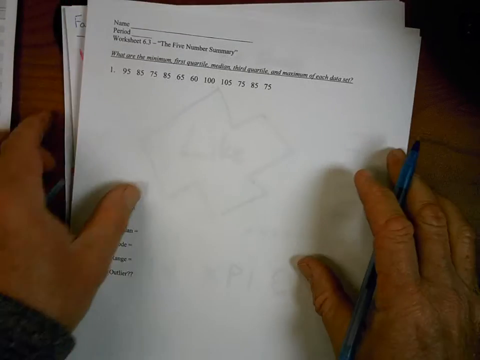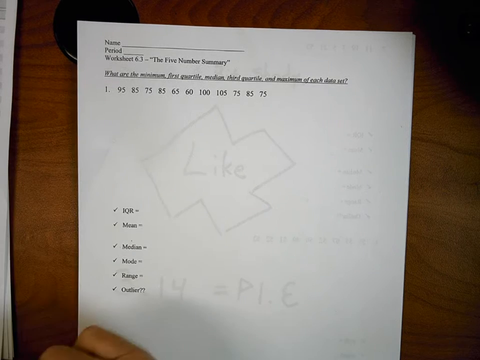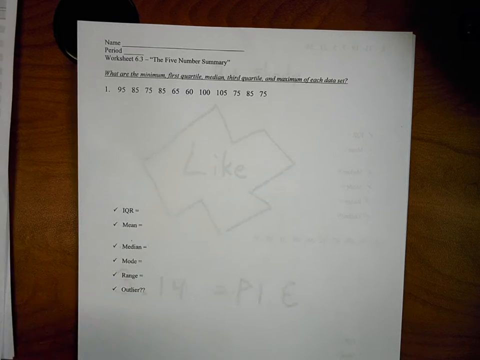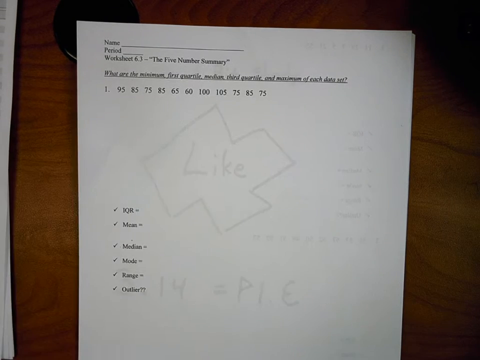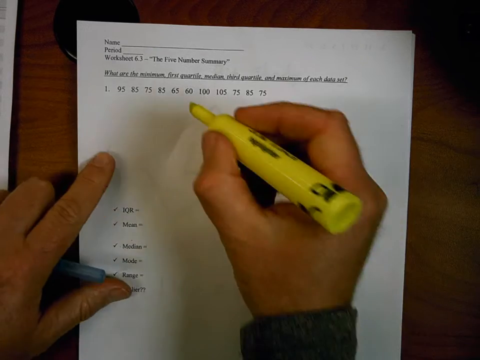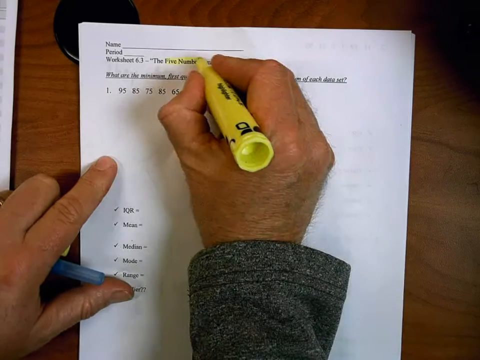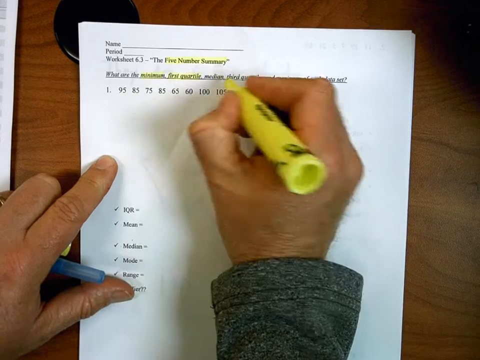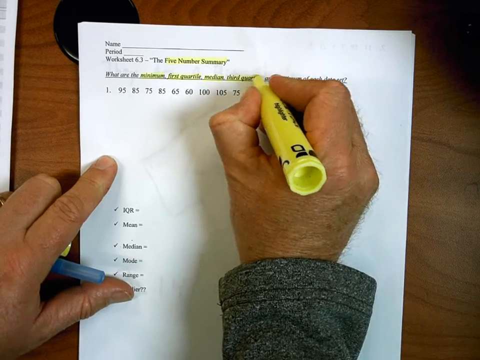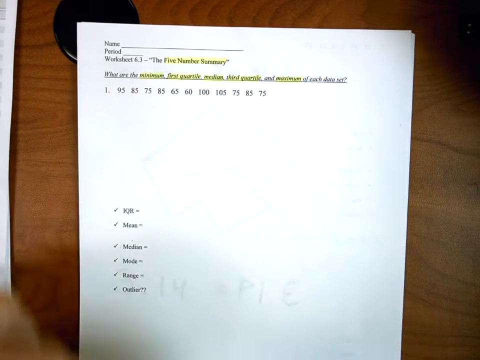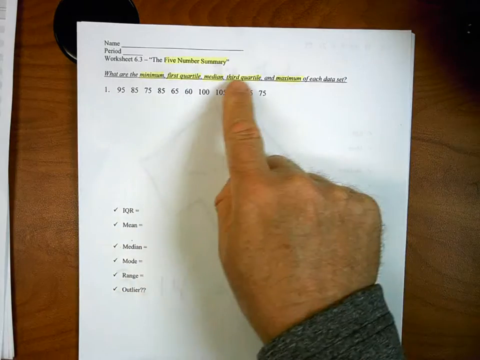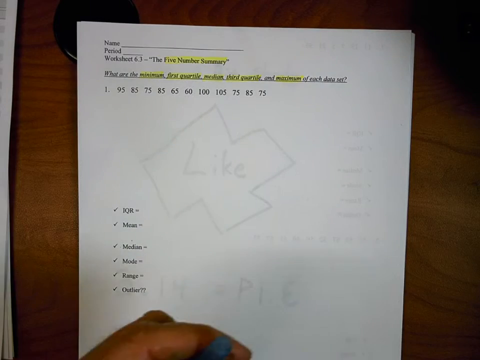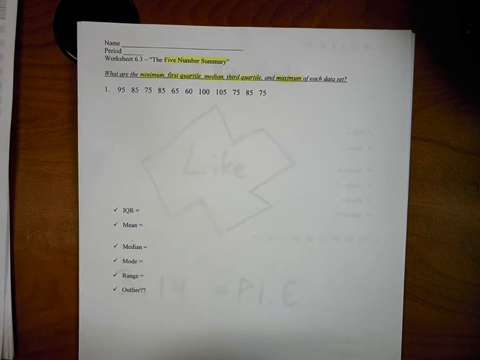Okay, so in this problem, there's actually a lot of information that we're going to go over. So the first part is the 5-number summary. If you're not too sure what we mean by that, the 5-number summary is referring to finding the minimum, the first quartile, the median, the third quartile, and the maximum. Notice 1, 2, 3, 4, 5. So this is why we call these the 5-number summary.